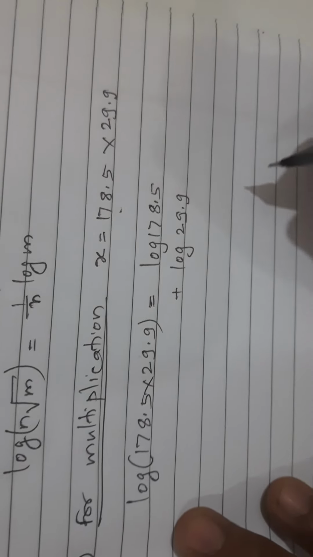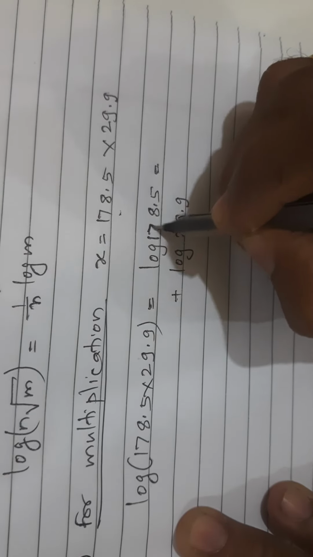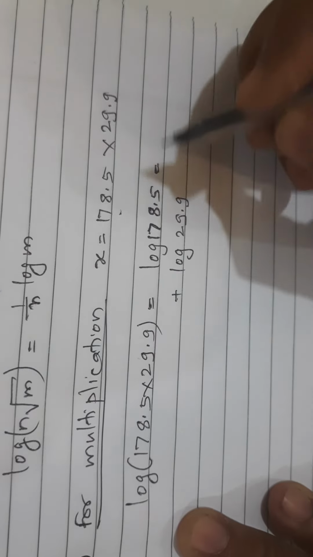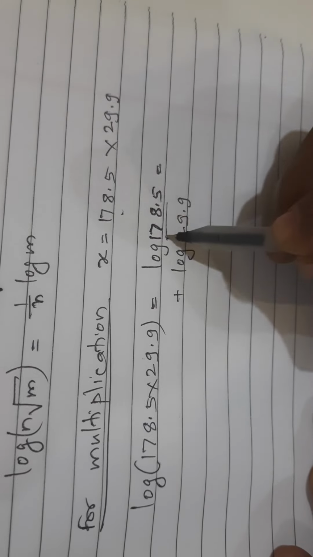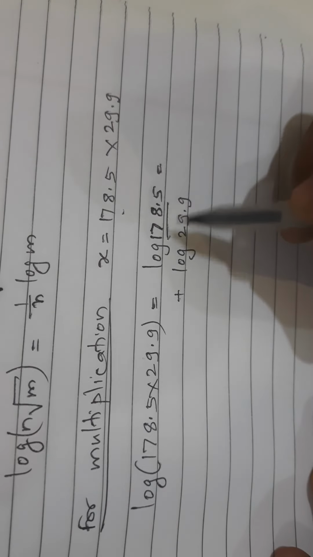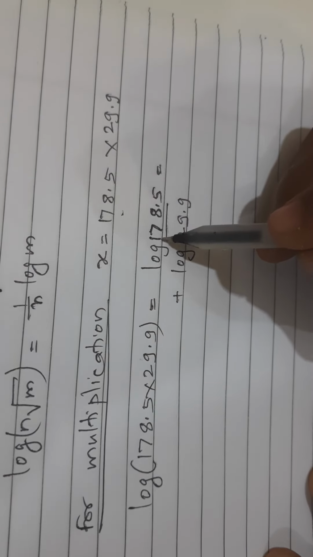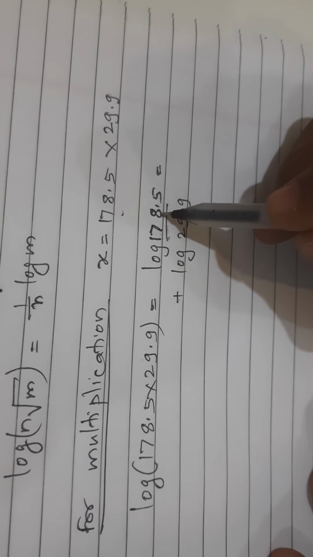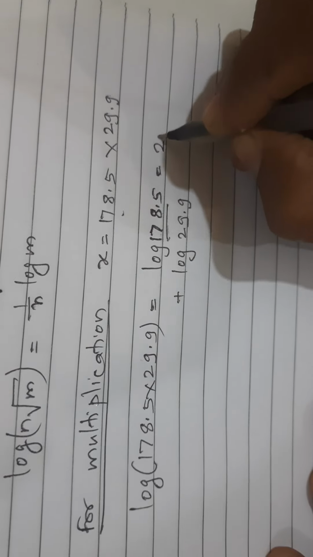Okay. Then according to the procedure, what do we have to do now? For this number 178.5, we first have to find the characteristic of this number. Now this number is greater than 1. Then how do we find the characteristic? Number of digits in the integral part minus 1. How many digits are here? 3. Then 3 minus 1 is equal to 2. Then the characteristic is 2 here.